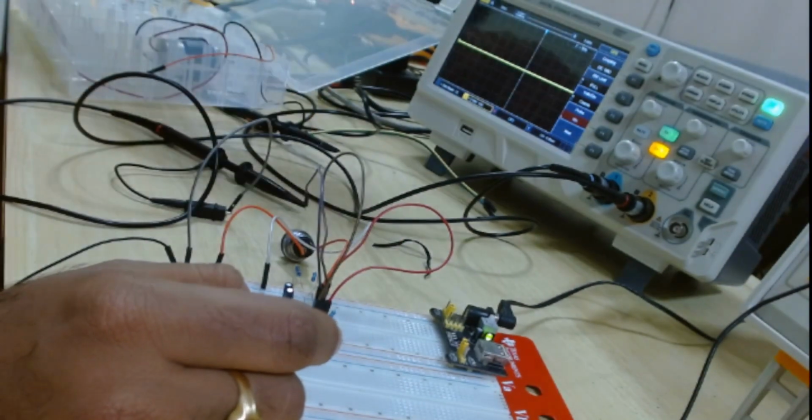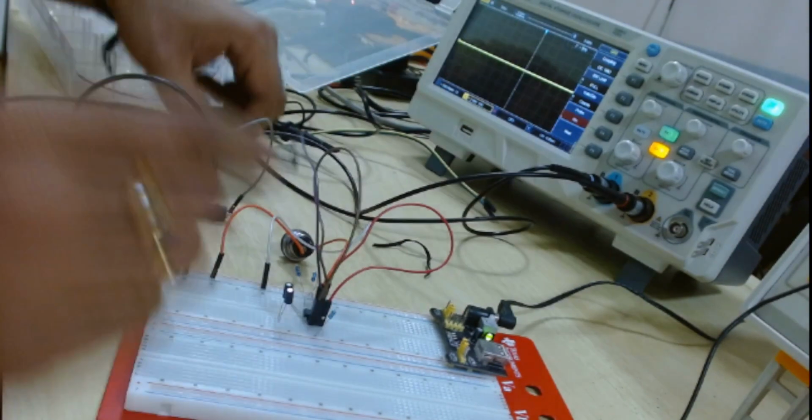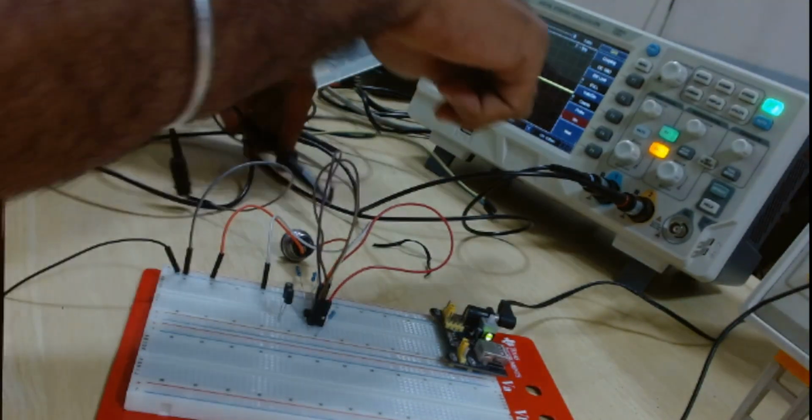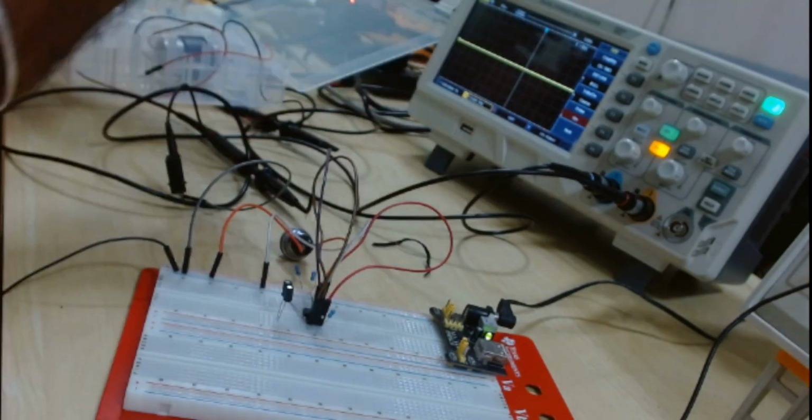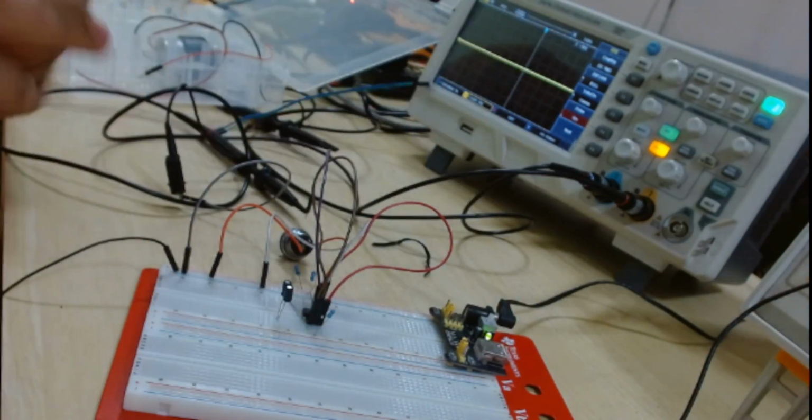Check whether it is the same connector. Yeah, it is the same. Channel 2? Yeah, I am seeing channel 2. So that means there is some issue in the circuit. So I need to debug.